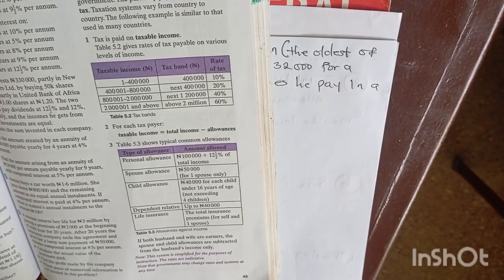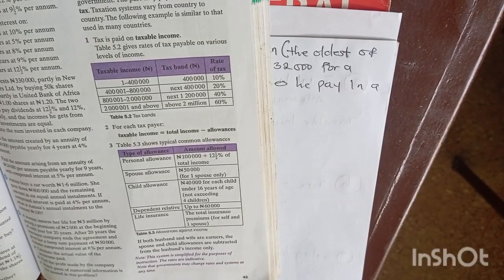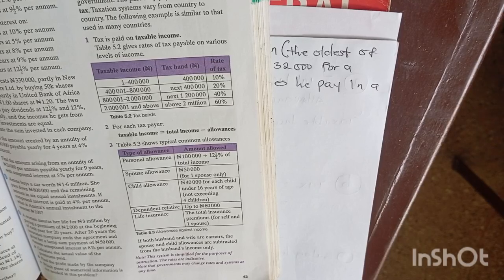Okay, welcome back, girls. I want us to look at this second example, but before the example, I just want us to look at this table, because this is the table that we're going to use. If you're solving anything that has to do with tax, there's always a tax band being given to you, which you're going to use to solve the questions.